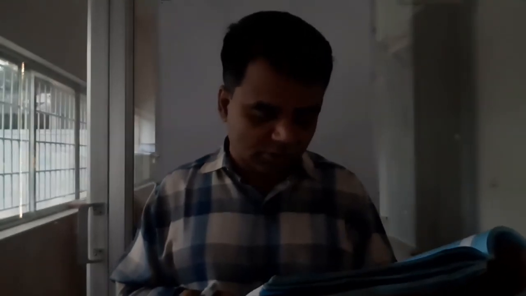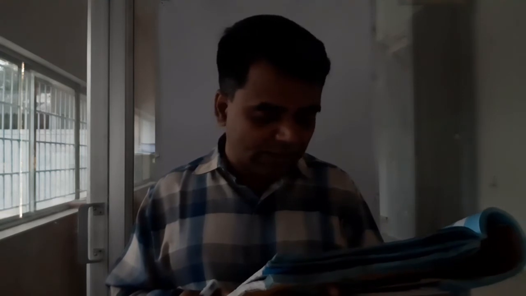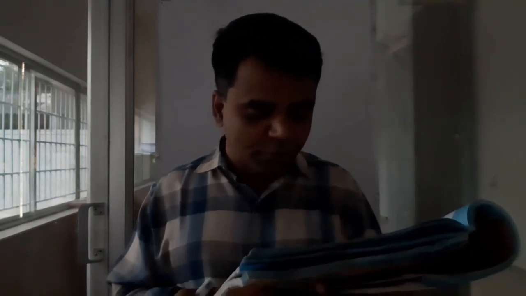Now to 10.7. In a double slit experiment, the angular width of a fringe is found to be 0.2 degrees on a screen placed 1 meter away. The wavelength of light used is 600 nanometers. What will be the angular width of the fringe if the entire experimental apparatus is immersed in water? Take the refractive index of water to be 4/3.